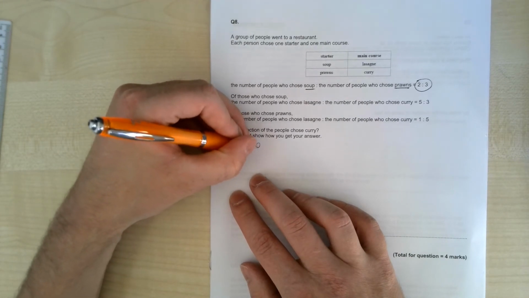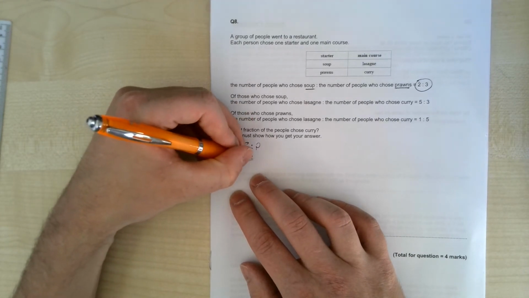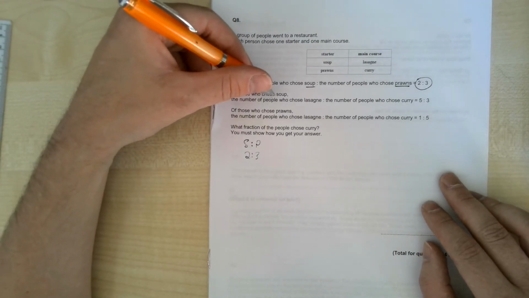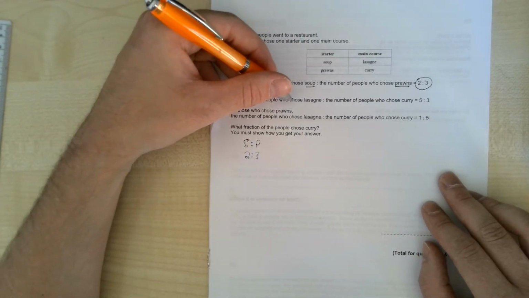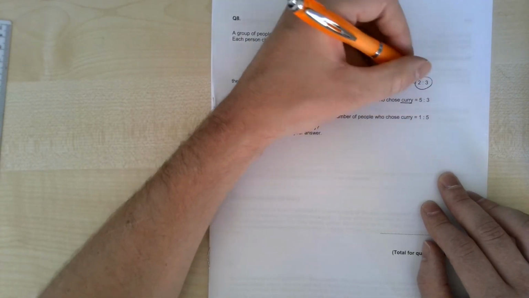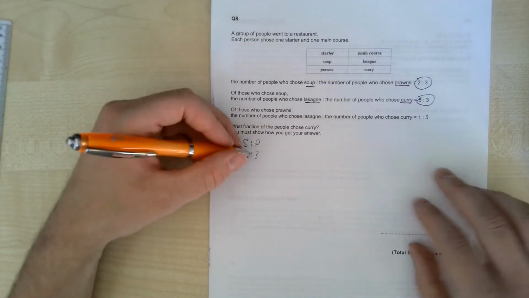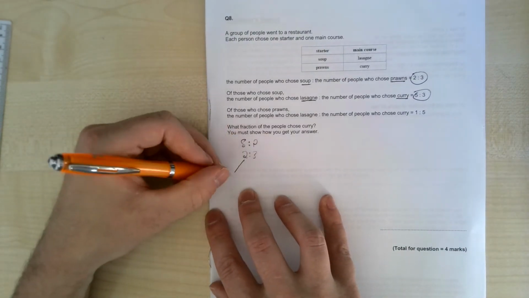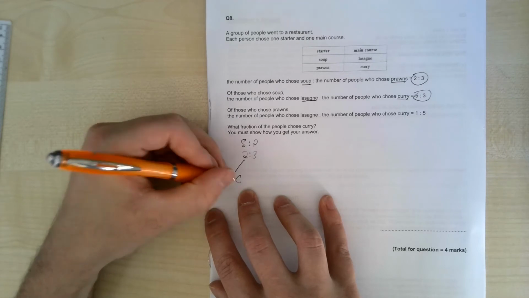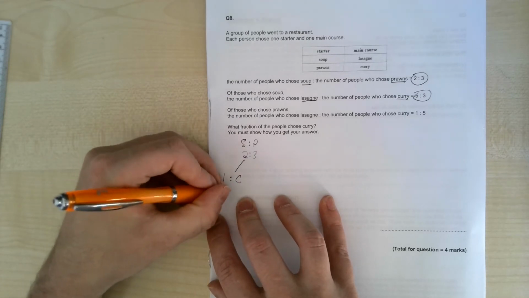Soup to prawns was 2 to 3. Of those who chose soup, the number of people who chose lasagna to the number of people who chose curry was 5 to 3. So lasagna to curry was 5 to 3.